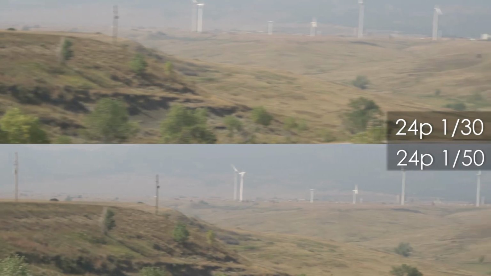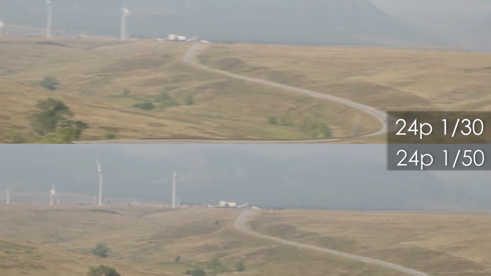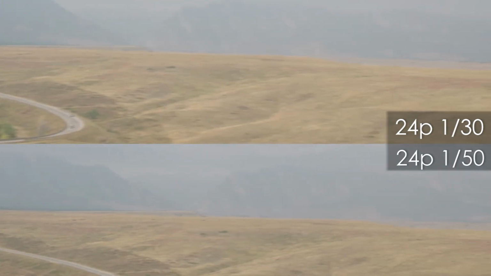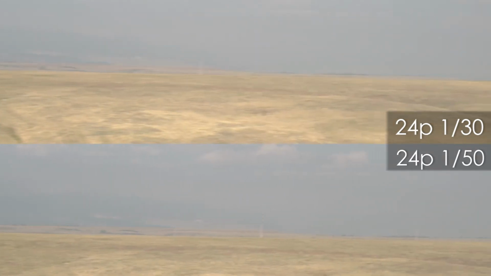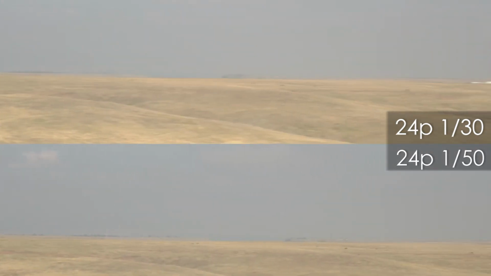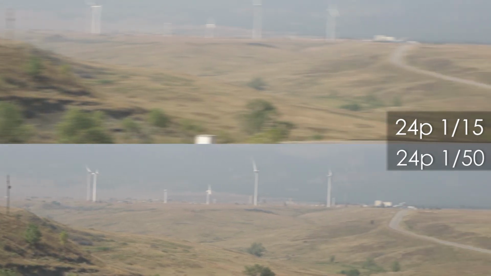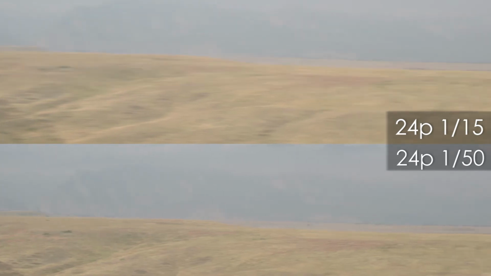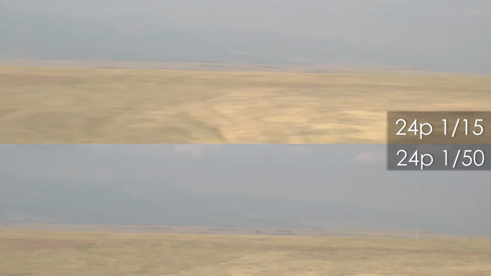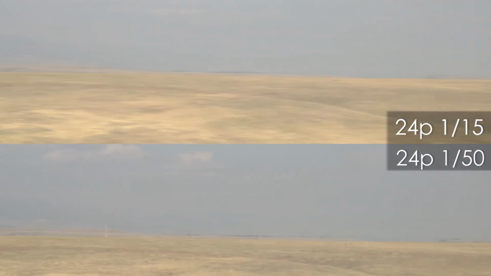Then I've slowed this down to a 30th of a second, thinking the same thing, but now it looks like it's getting a little bit choppier on the top. And the next one up is a 15th of a second, and obviously this looks awful. So I don't think you'd ever want to slow your shutter speed down thinking that it'll actually smooth things out.